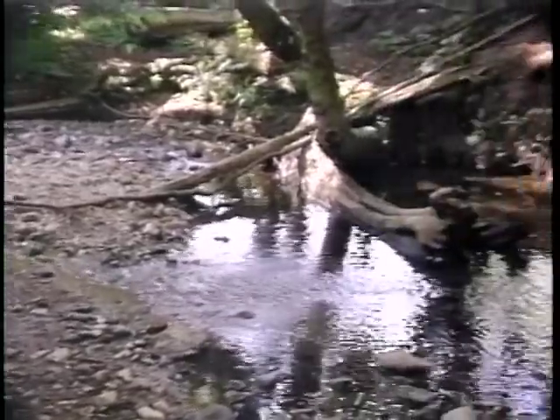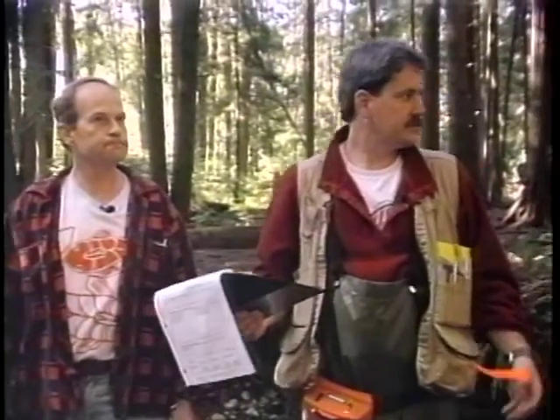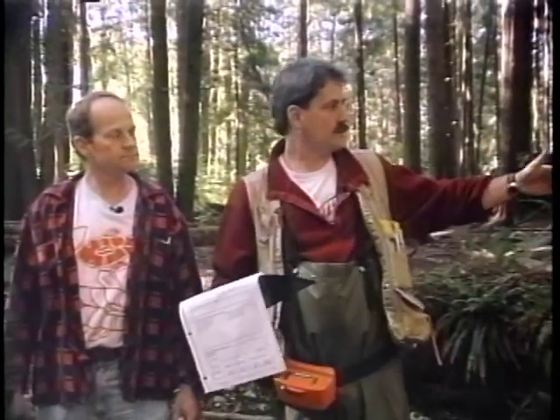Okay, we're interested in bank stability. Again, looking downstream, left and right bank, we would make note within our sample section of any bank stability problems. And this looks fine. It's stable, it's well rooted, it's held in place. We're looking for raw slopes where there's active erosion. It doesn't look like there's any of that here, and if there is a bit, most of it's probably natural.